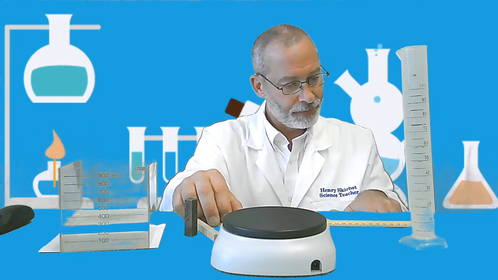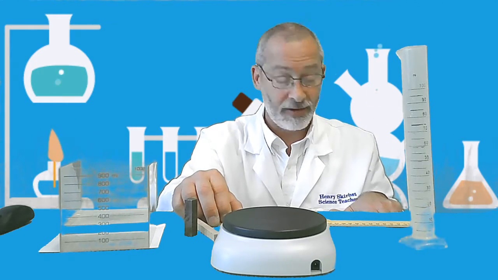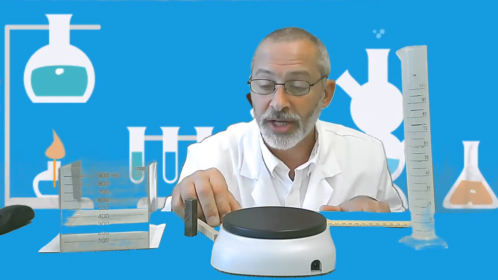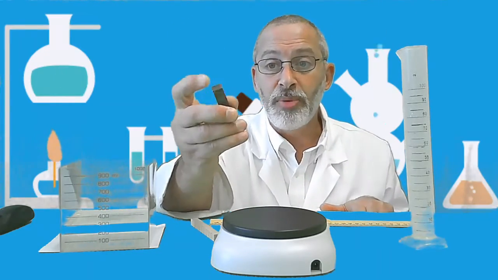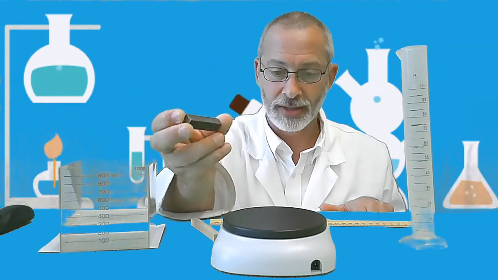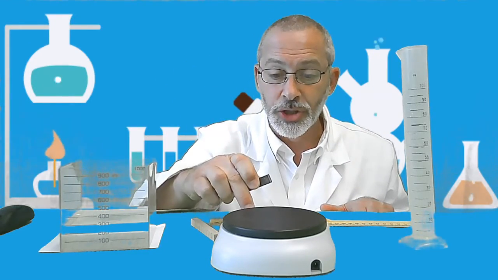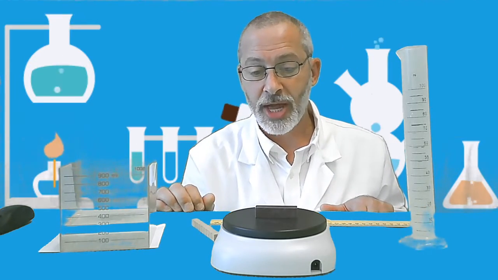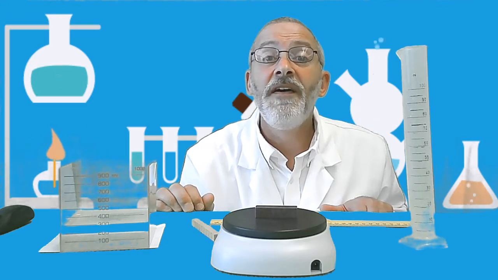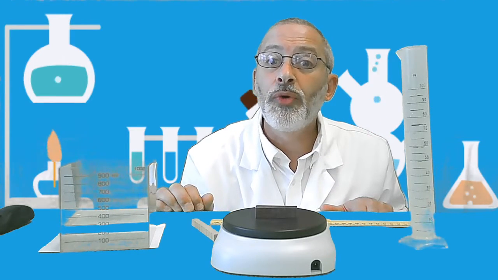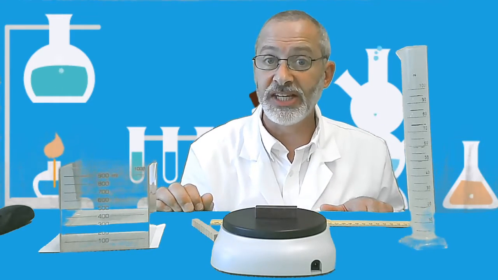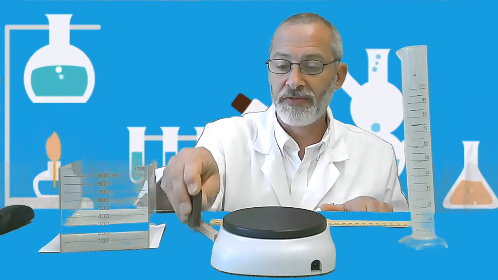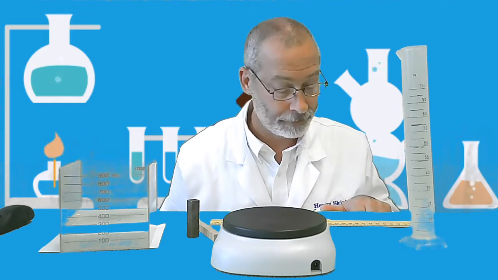Step 5. Determine the mass of object B. Object B. Here is object B. It's a little metal object. So I'm going to place it onto our digital balance after I zero it. And the mass of object B is 50 grams. 50 grams. That is the mass of object B.